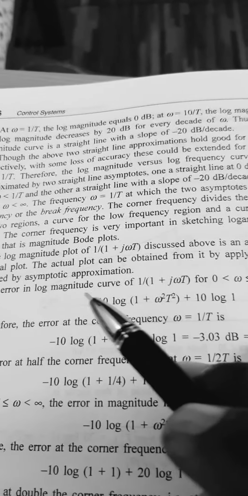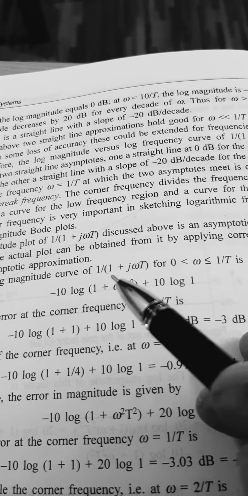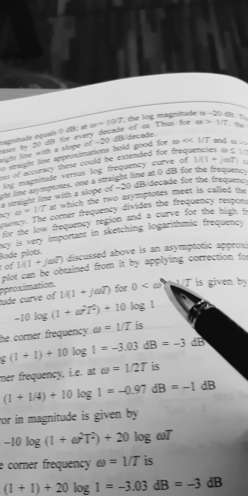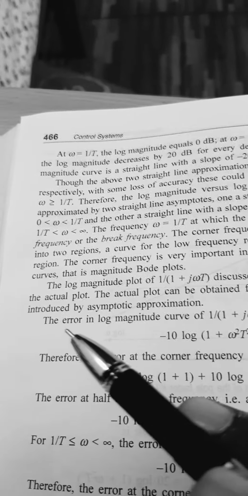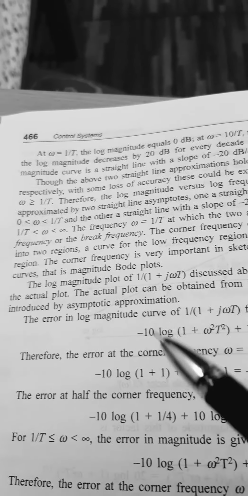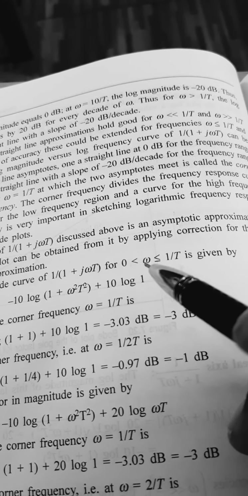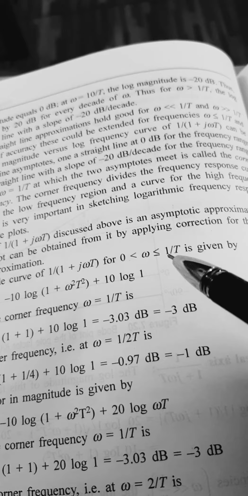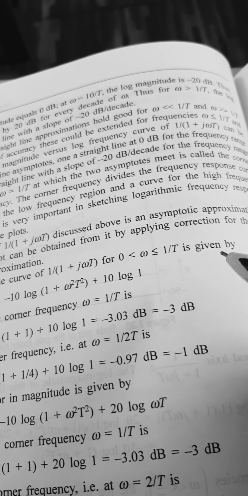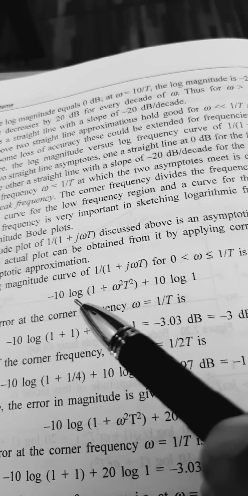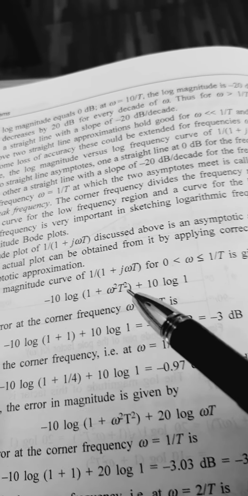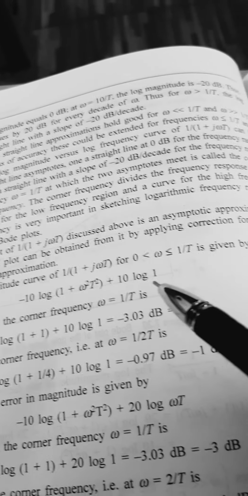Now, the actual plot can be obtained by applying the correction for the error introduced by asymptotic approximations. The error in the log magnitude curve of 1 divided by 1 plus j omega T for omega greater than 0 and less than or equal to 1 by T, that means near this 1 by T, is given by minus 10 log of 1 plus omega squared T squared, plus 10 log 1.